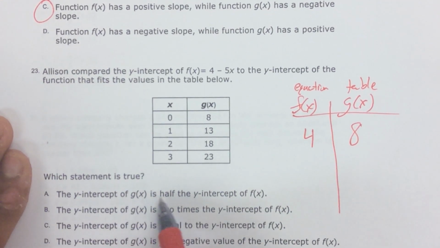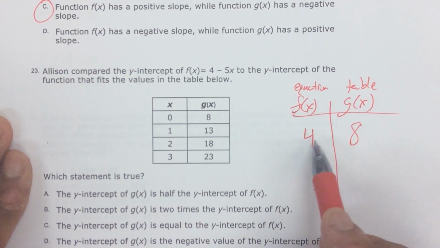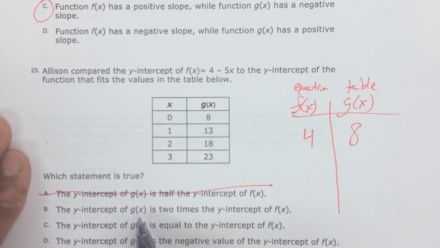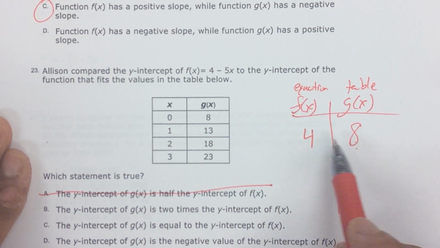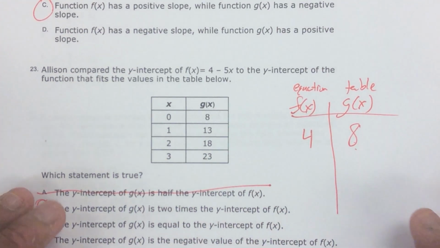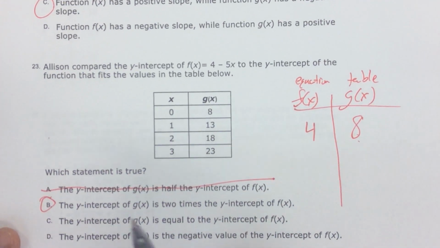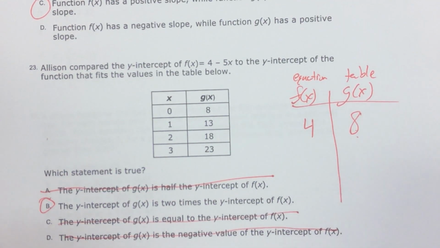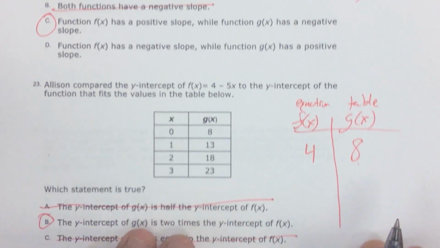G of x is half of f of x. Is this half of that? Nope. That doesn't count. G of x is 2 times f of x. Yep. This is twice the amount. So the answer is B. Okay. And if you look at the other one, C, it says they're equal. That's wrong. And D says that g of x is negative. Nope, that's wrong. So obviously the only answer that makes sense will be B.